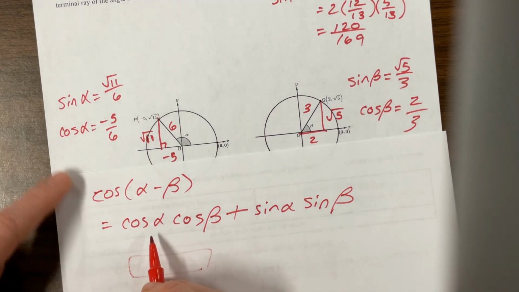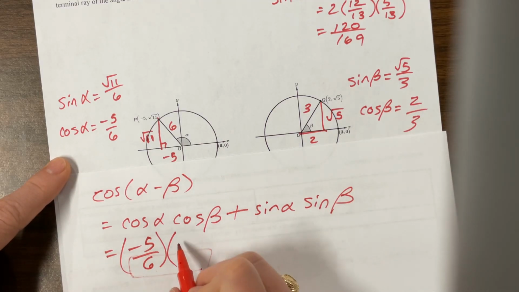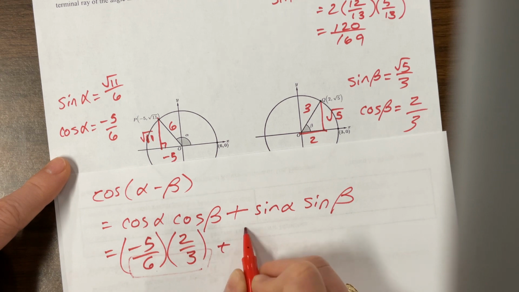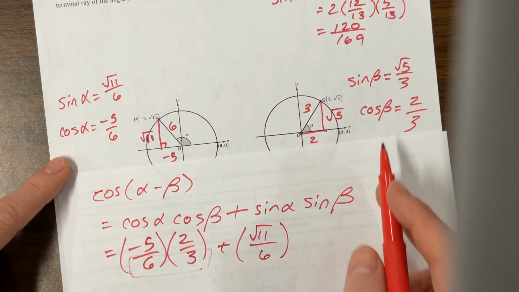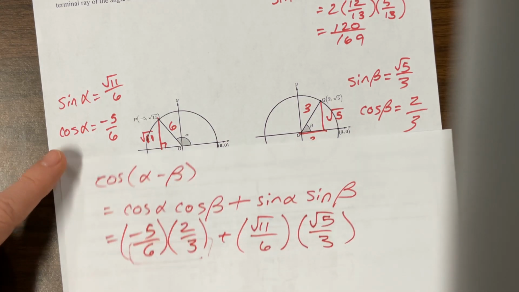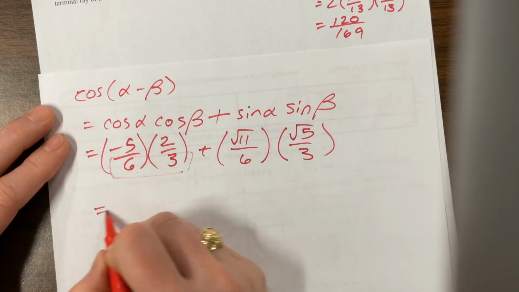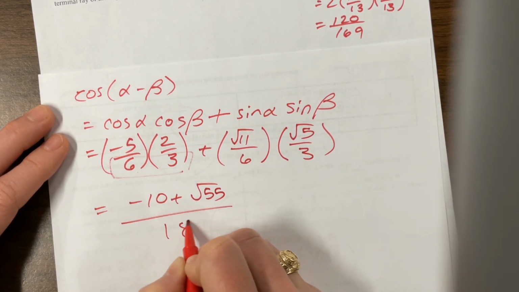Cosine of alpha, -5/6. Cosine of beta, positive 2/3. Sine of alpha, positive root 11 over 6. Sine of beta, root 5 over 3. And I see -10 plus root 55 all over 18.